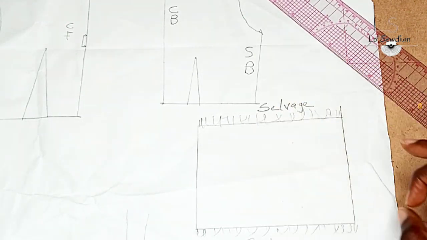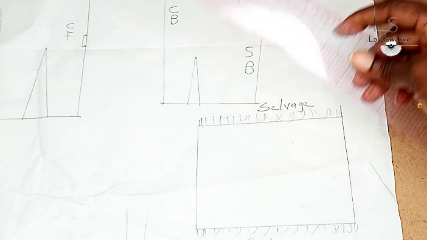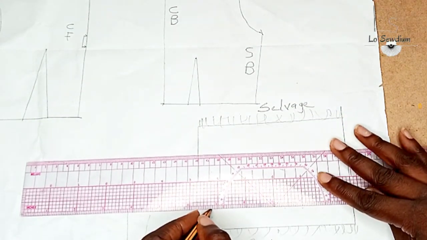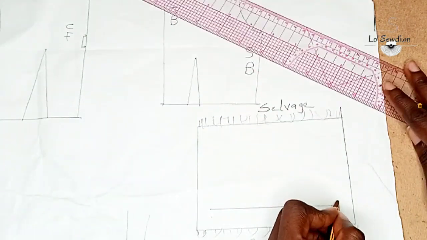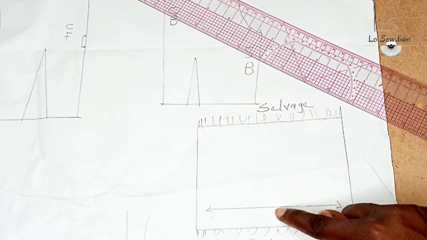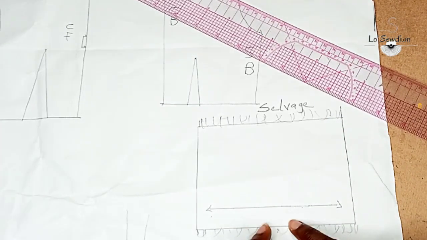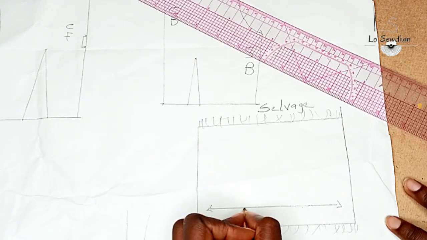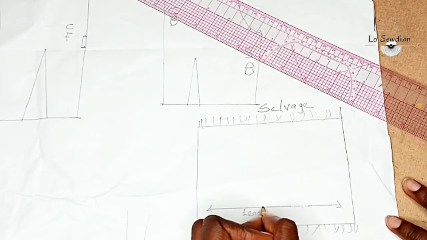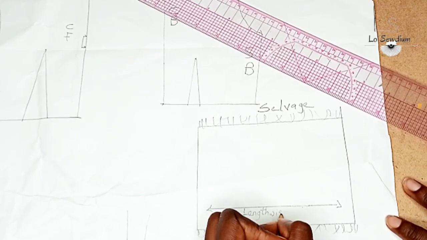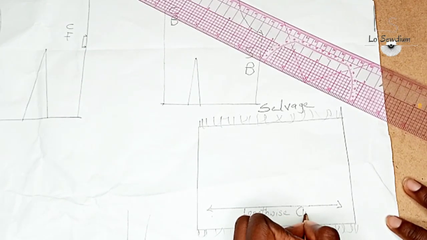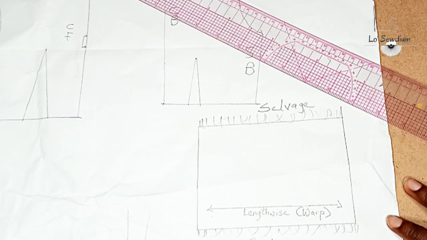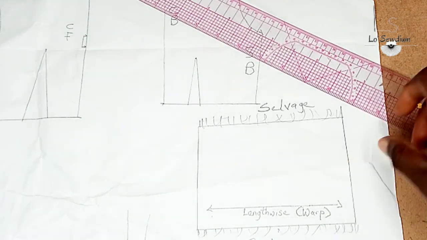Now when you have your selvage and then you have this part, what I'm trying to explain basically is that the threads that run parallel to the selvage, so parallel to selvage means the arrows are facing this length part, are called the lengthwise grain, or also called warp.